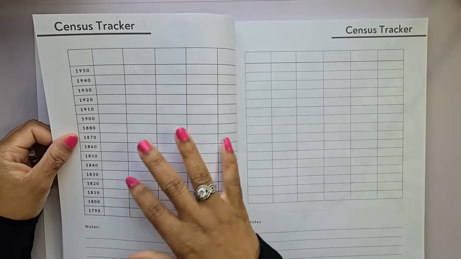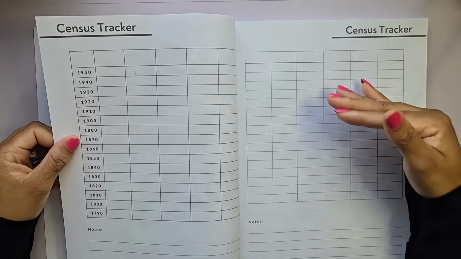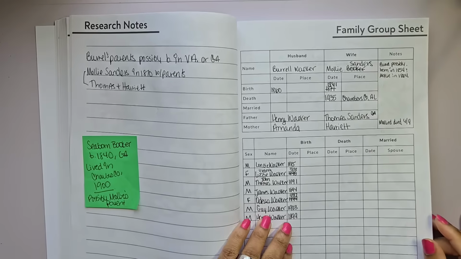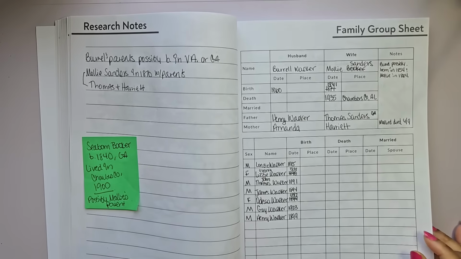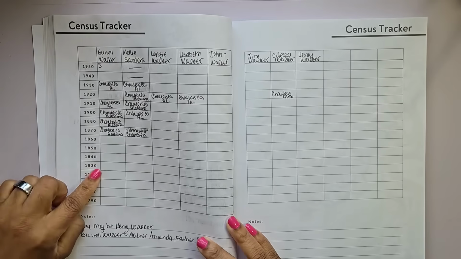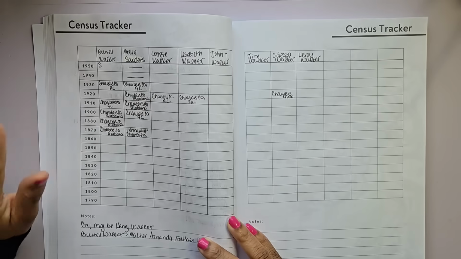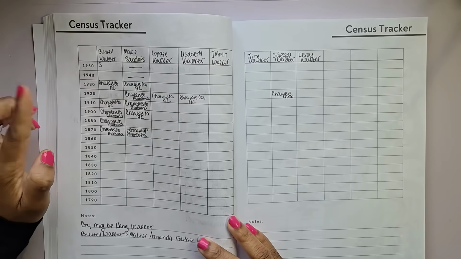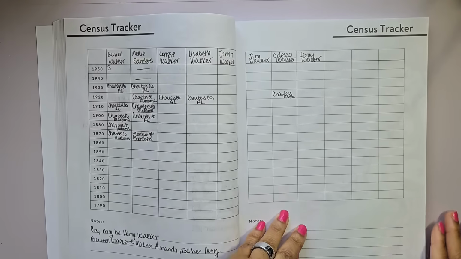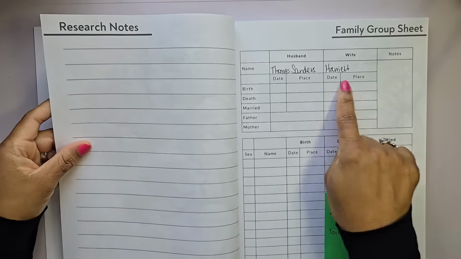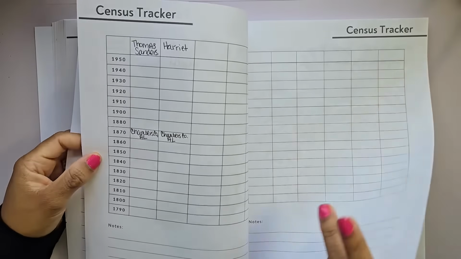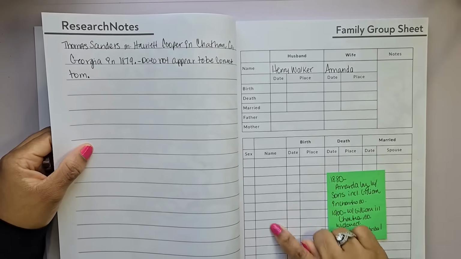Okay? And as I build out that family unit, I will track them through the census tracker. So next steps for me, I just wanted to kind of catch you up with where I was. The next steps for me is to finish filling out my great-grandfather's census information, and then I'm going to build his family unit here, right?